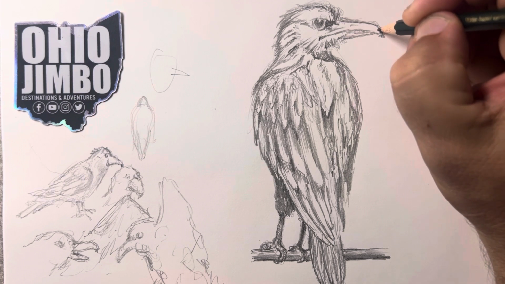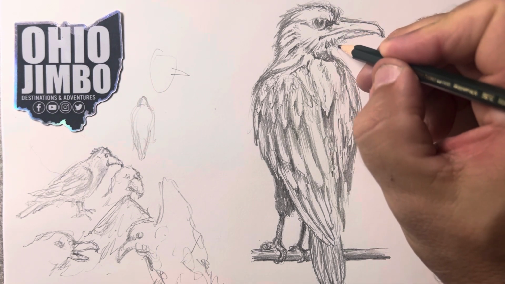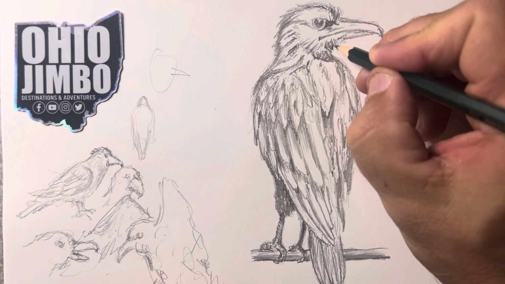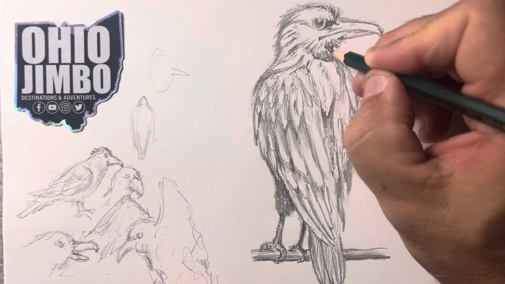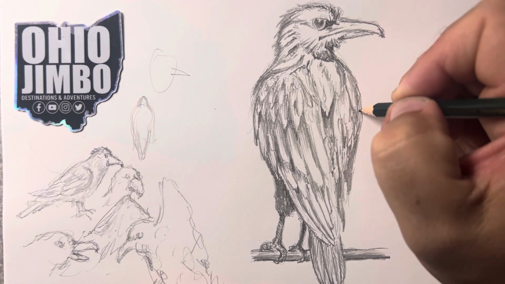And there are people that will go, oh, that's not anatomically correct, that's not a raven. But you know what? Look at it. Does it look like a raven? That's what matters. If you got something that's actually close to it, then it is all you need to do. And don't forget your friend the eraser too.